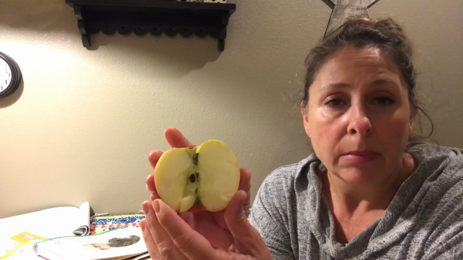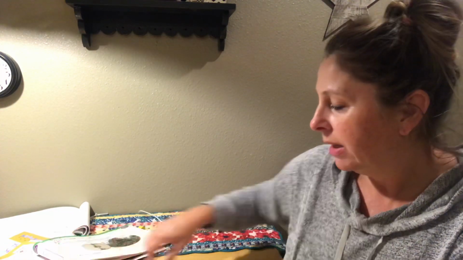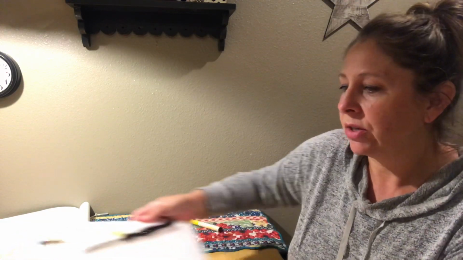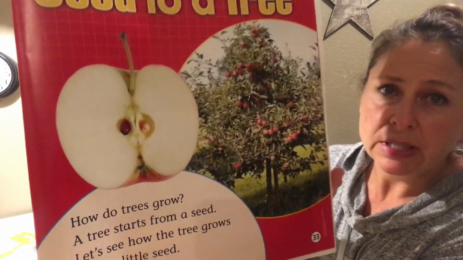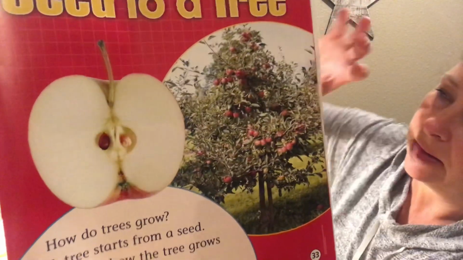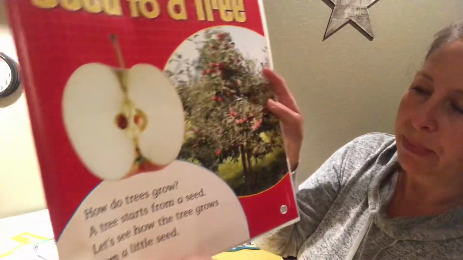So if we were to take these seeds out of this apple and go plant them in the ground, we would get a baby apple tree that would grow, and it would take a while for it to grow fruit, but that's how all plants get started, is from seeds. So the story I want to read to you today is From A Seed to a Tree. You can see a picture of an apple here, and then here is the big apple tree with the apples growing on the apple tree.